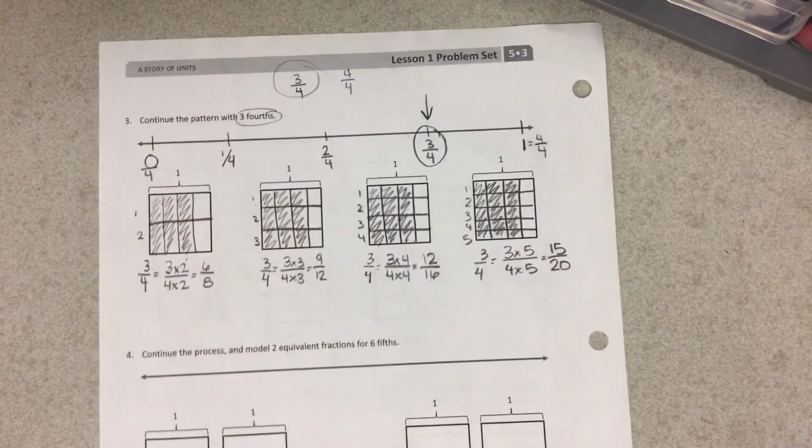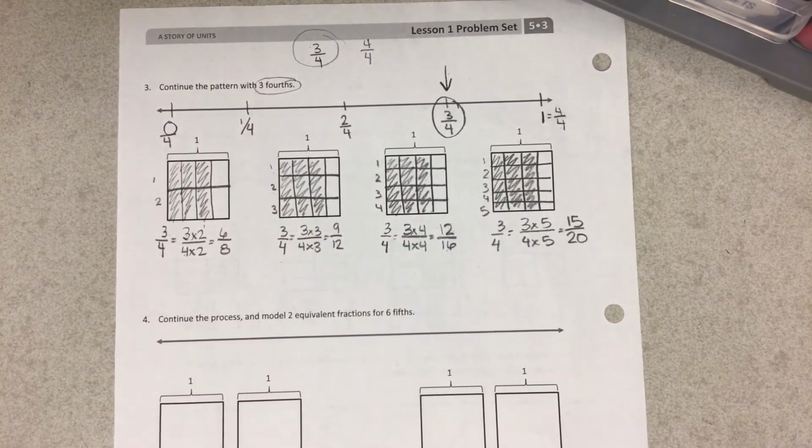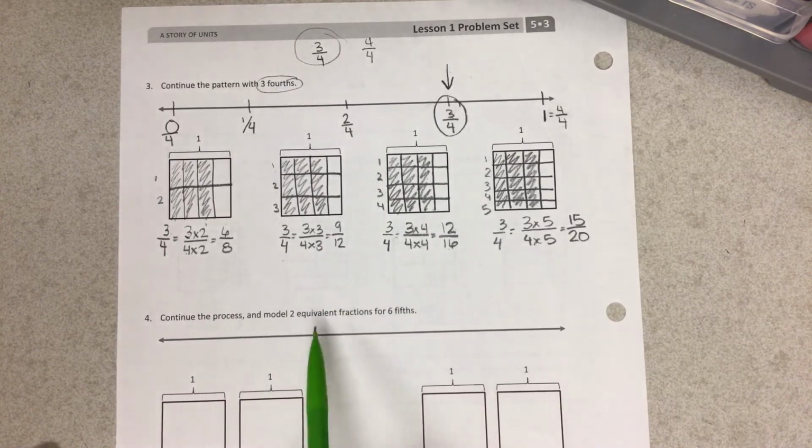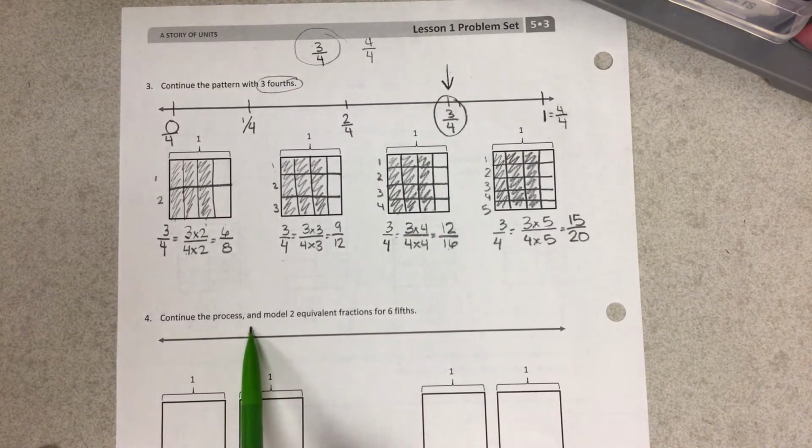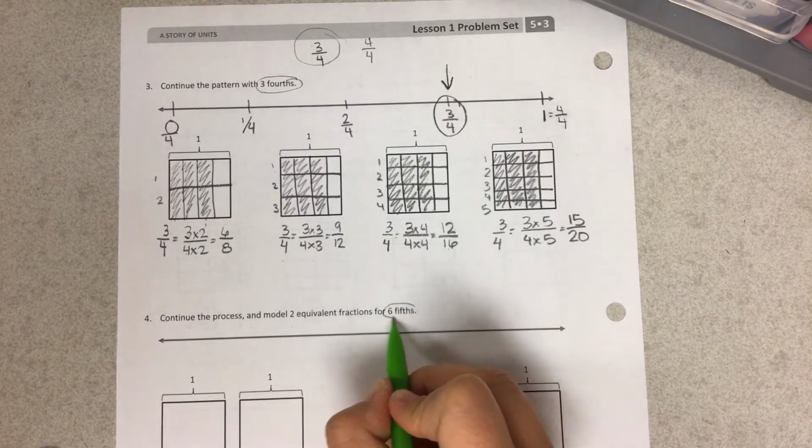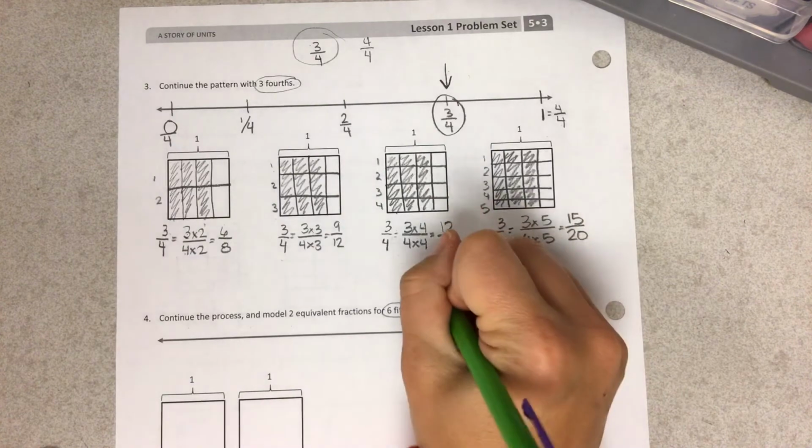Okay. Number 4, a little tricky. The reason is, guys, that it says we've got to continue the process and model only 2 equivalent fractions. But look at this. This says 6/5.